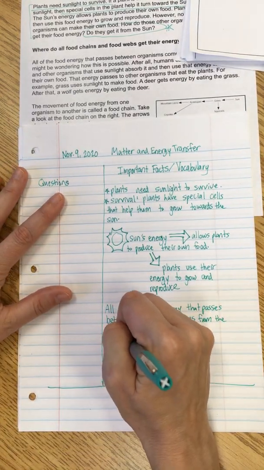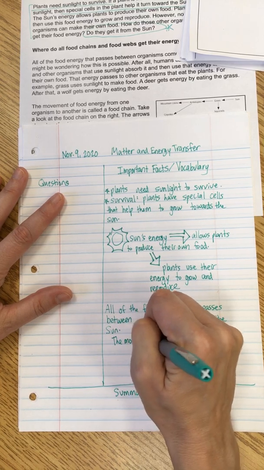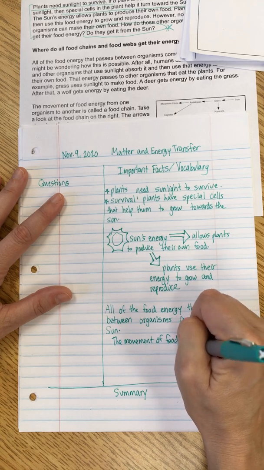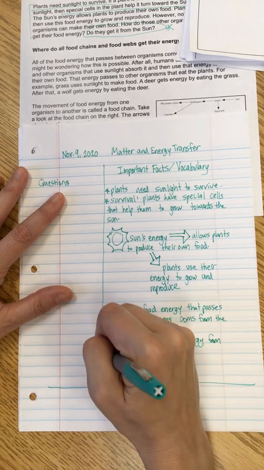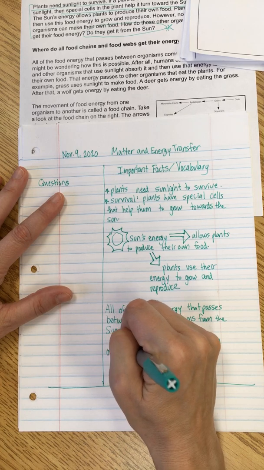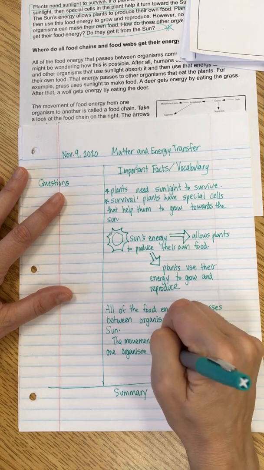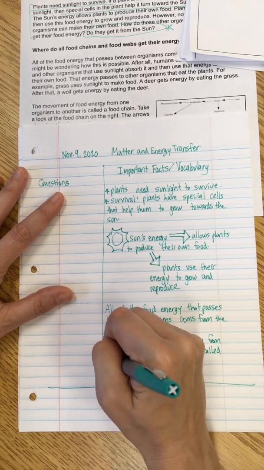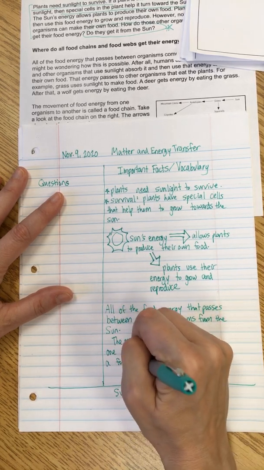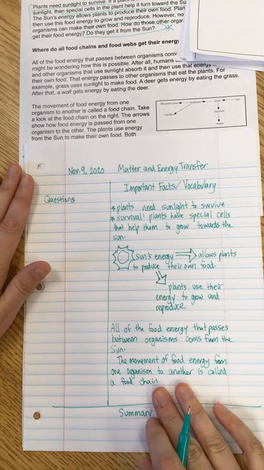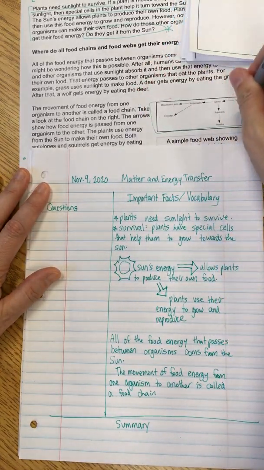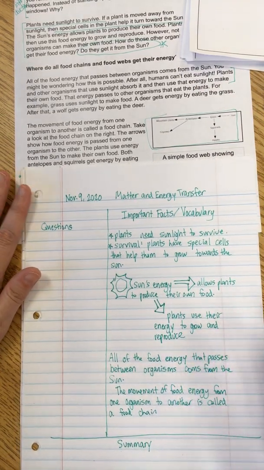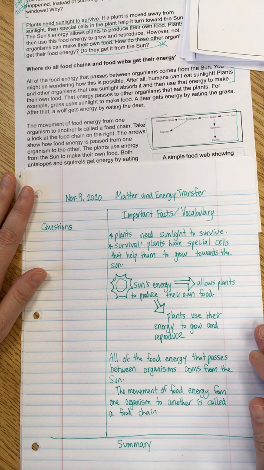The movement of food energy from one organism to another is called a food chain. Take a look at the food chain on the right. The arrows show how food energy is passed from one organism to the other.